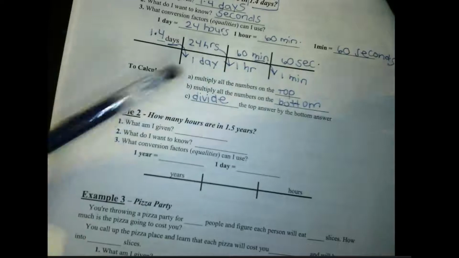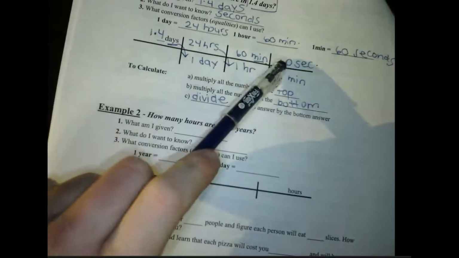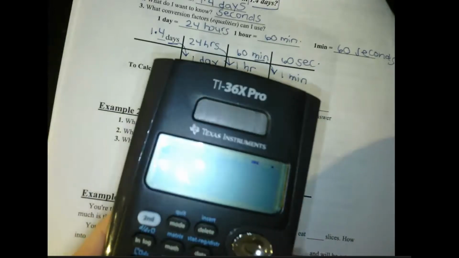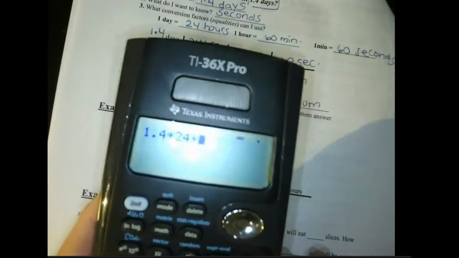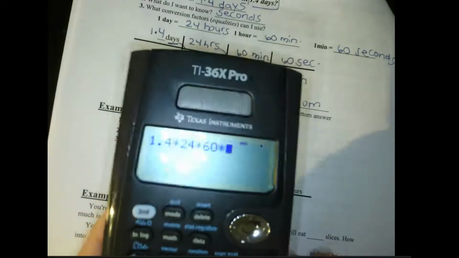I am going to put into my calculator 1.4 times 24 times 60 times 60. That's multiplying all the numbers on the top. So I'm going to get my calculator here and do just that. 1.4 times 24 times 60 times 60.